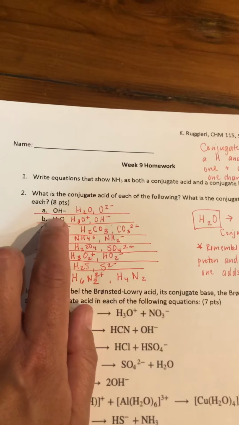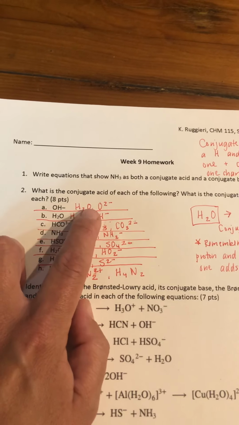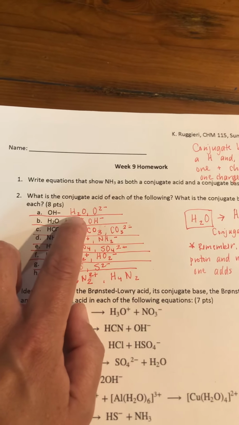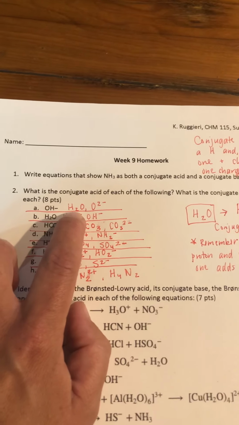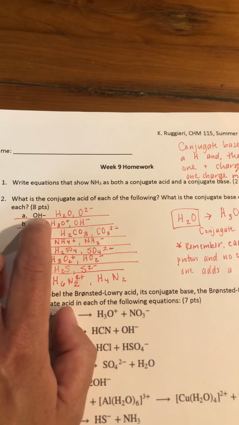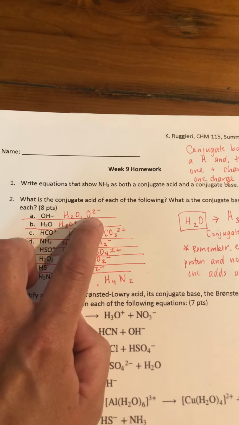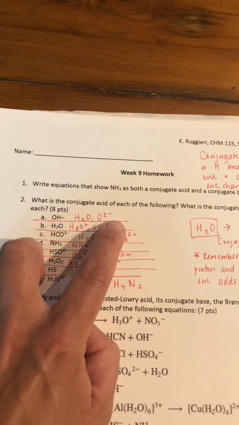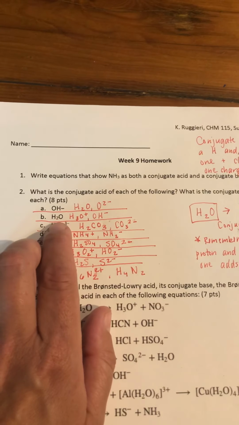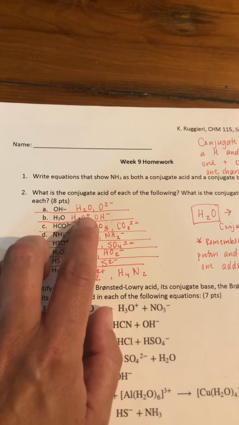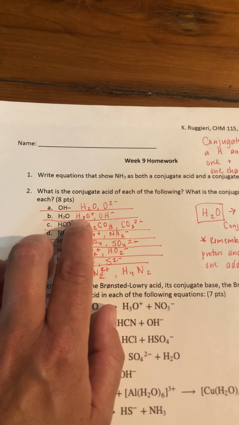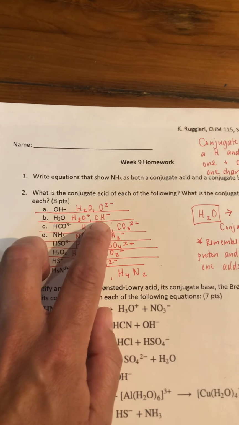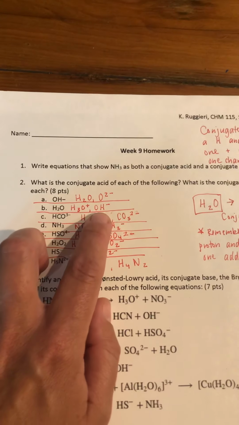So if we start with OH minus, the conjugate acid would be what results if you add a hydrogen, so H2O, and we lose the minus because we added a positively charged H. The conjugate base would be what results when you lose another hydrogen, so O2 minus, because you're losing one positive H, so it becomes two negative charges. Same thing here, H2O, you add a hydrogen, H3O plus because we've gained a positive hydrogen. This is the conjugate base when we lose an H and lose a positive charge.